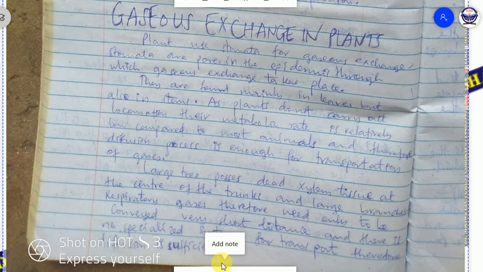So hapo tunachokisema ni kwamba respiratory gases therefore need only to be conveyed over a very short distance, and there is no specialized system for transport. Therefore diffusion is efficient. So diffusion of gases inafanyika by different ways. Kuna nyingine itapita kwenye stomata, lakini pia kuna nyingine ambayo haitapita kwenye stomata moja kwa moja. Let's move to the next page where we can finish our subtopic of gaseous exchange and respiration.